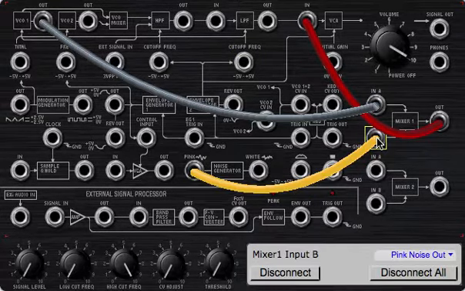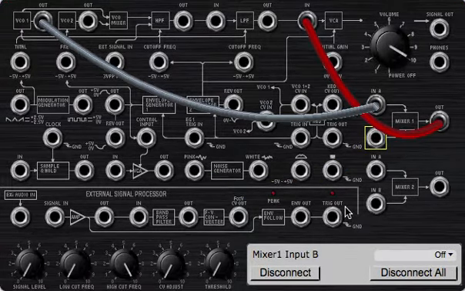So if we patch that in, and then disconnect it, we can see that we hear both the white noise and the pink noise at the same time. So it does seem to be a separate generator.